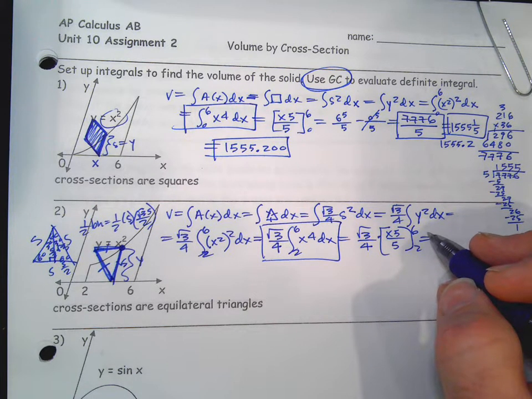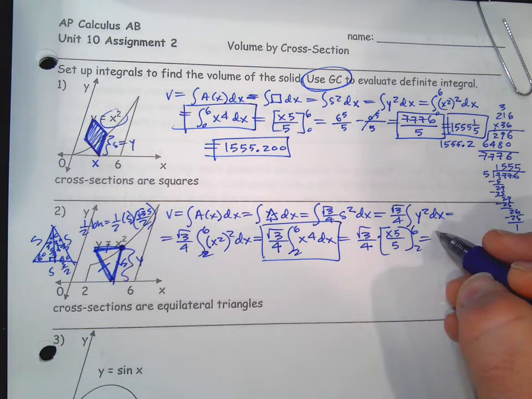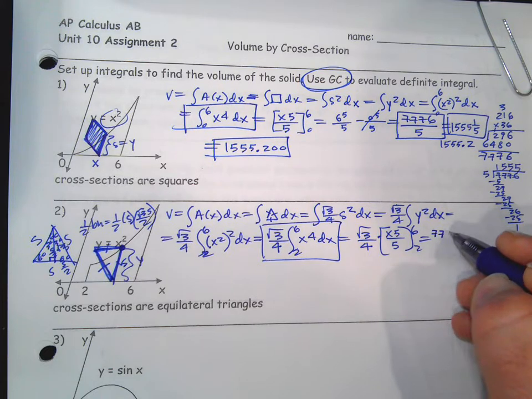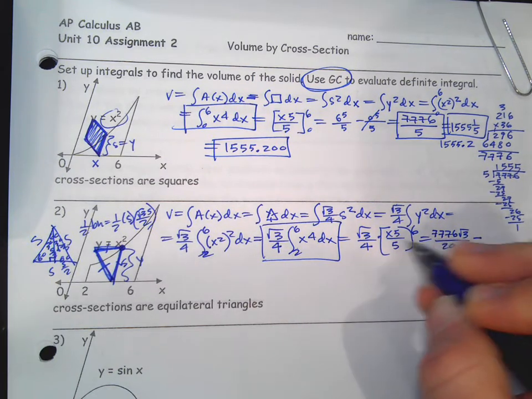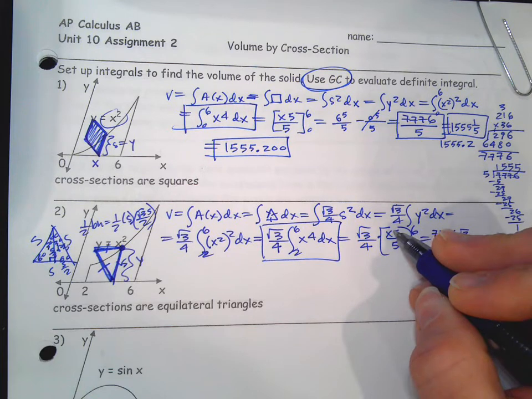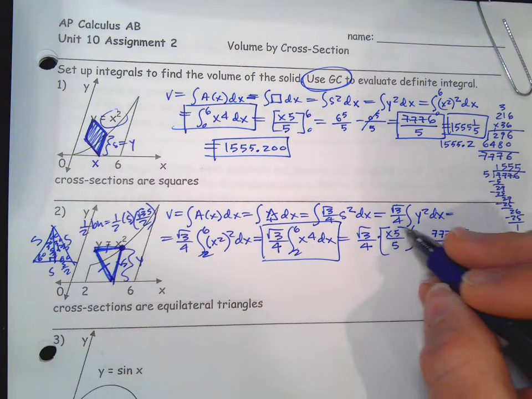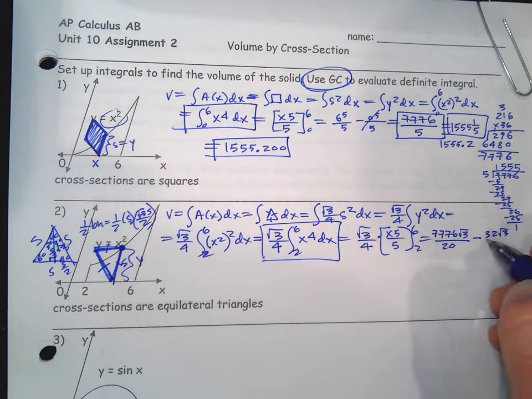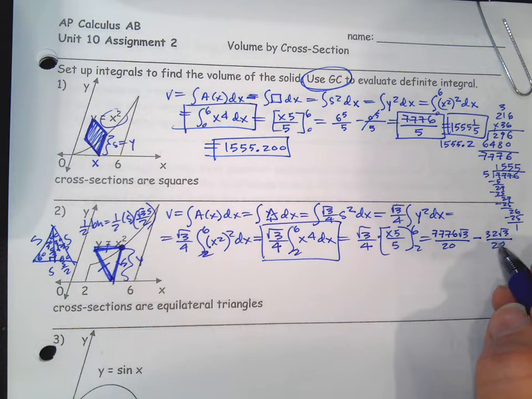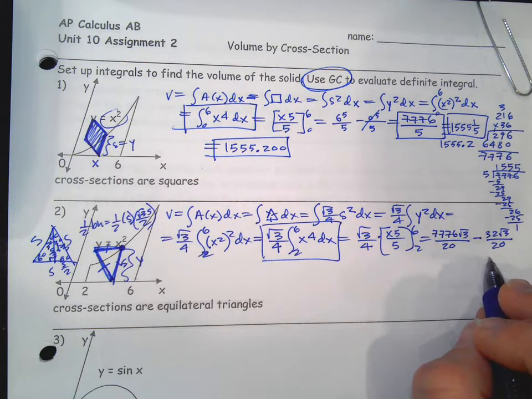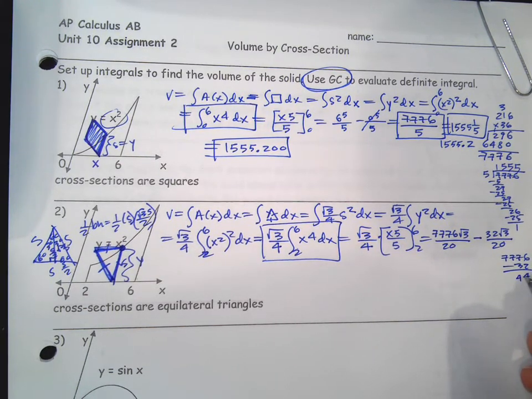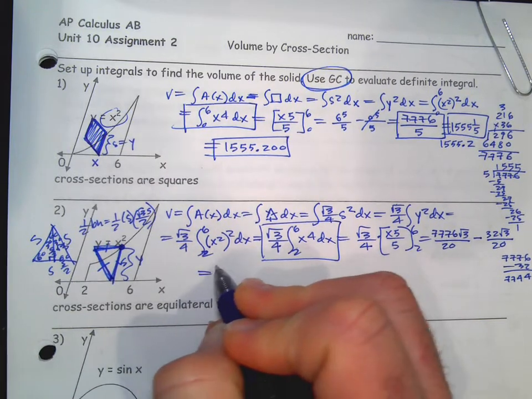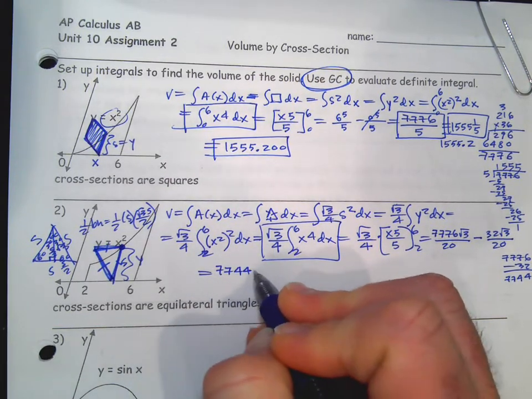It was 7,776 root 3 over 20 minus, if you plug 2 in, 2 squared is 4, the third is 8, fourth is 16, 32 root 3 over 20, which would give you, let's just make sure we did this right, 7,776 minus 32 would be 7,744. So we would get 7,744 root 3 over 20.